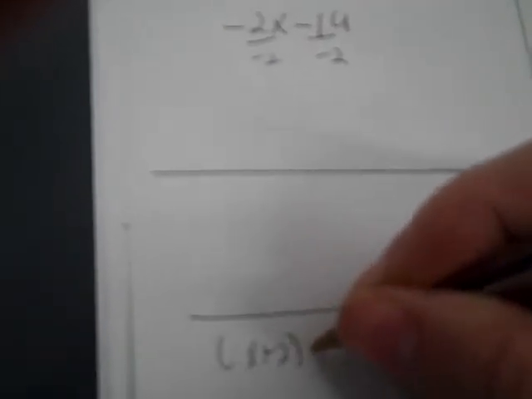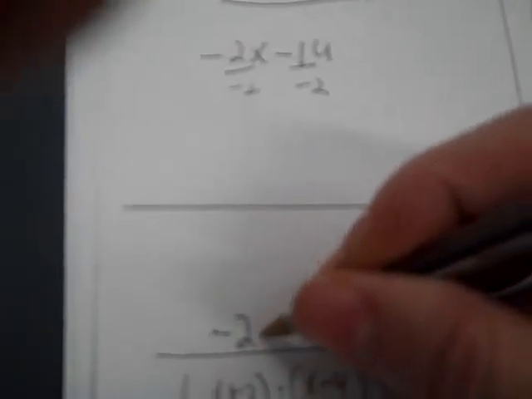GCF, you got negative 2, okay? So negative 2 pulls out, and then we divide by negative 2, and that's going to be x plus 7. Not a DOPS, clearly. So put your denominator, x plus 2 times x minus 4 times x minus 8. And then I put that on top, because that's what I ended with. Negative 2 times x plus 7. Nothing cancels. That's your difference.